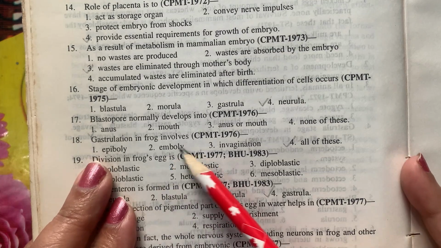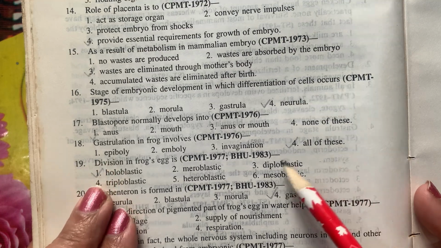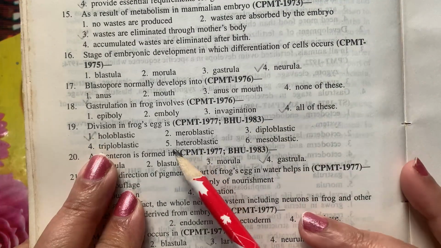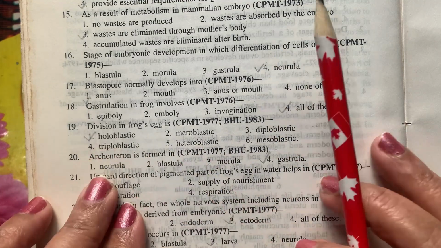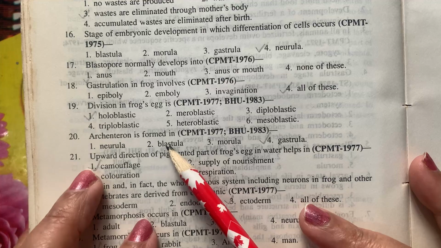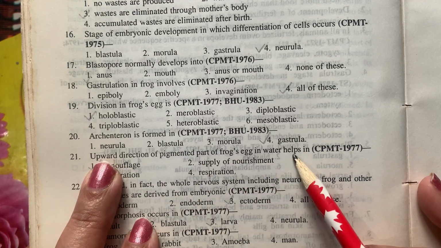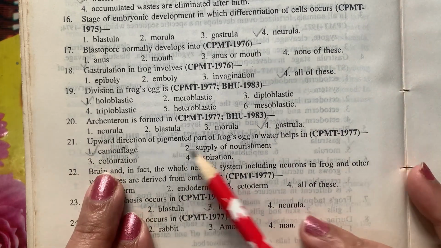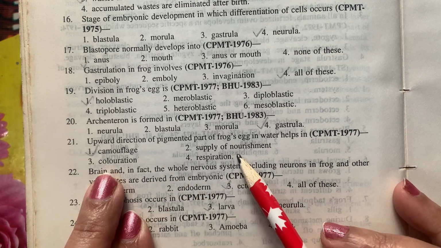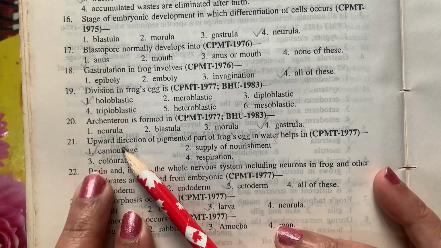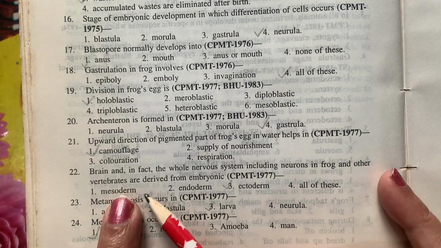Gastrulation in frog involves epiboly, emboly, invagination, all of these. Correct option, all of these. Division in frog's egg is holoblastic, meroblastic, diploblastic, triploblastic. It is holoblastic. Archenteron is formed in neurula, blastula, morula, gastrula. It is gastrula. Upward direction of pigmented part of frog's egg in water helps in camouflage, supply of nourishment, coloration, respiration. It is camouflage.